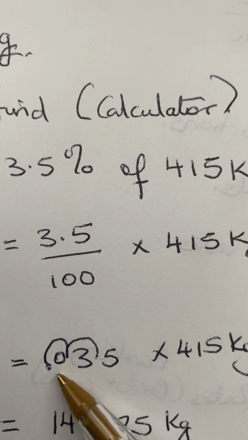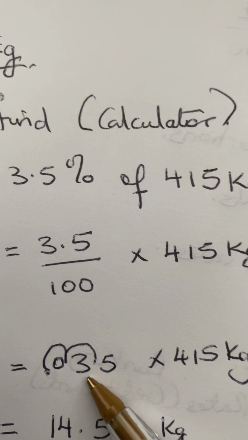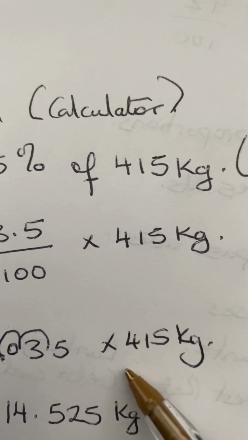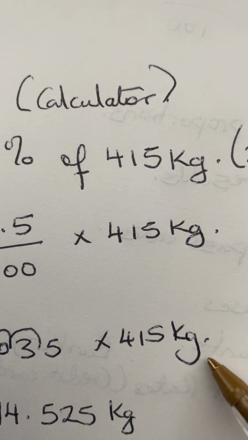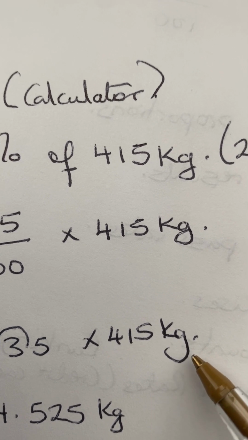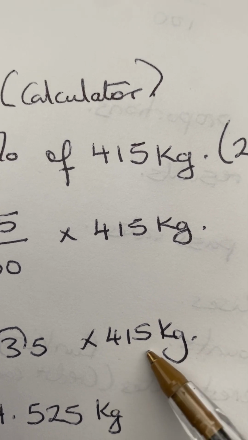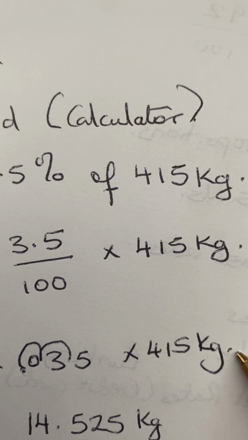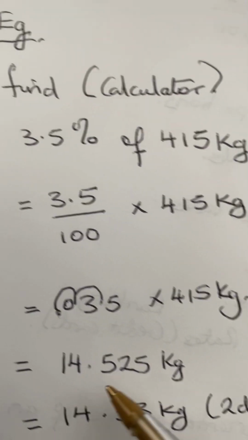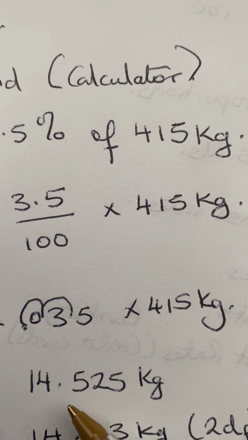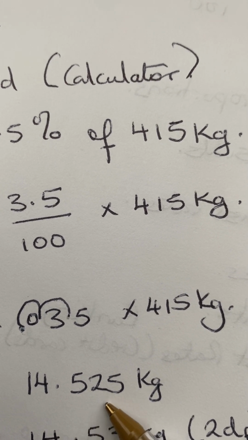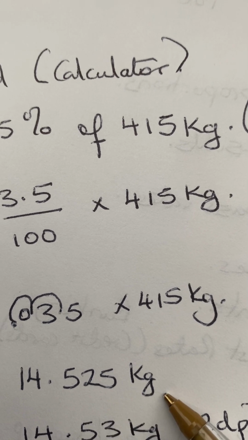0.035 times 4.1 kilograms. So our answer from the calculator is 14.525 kilograms.